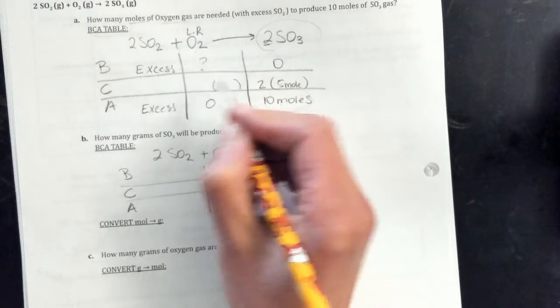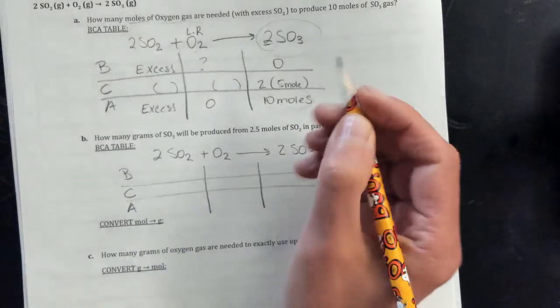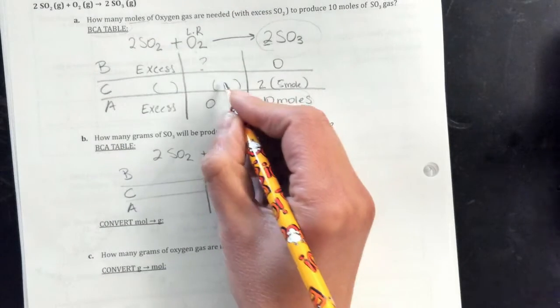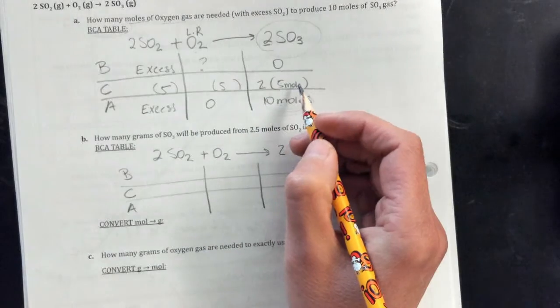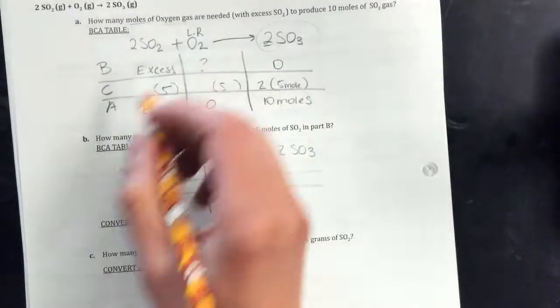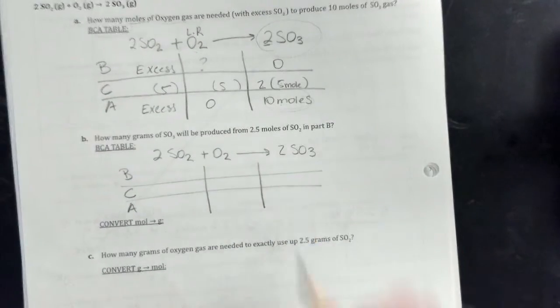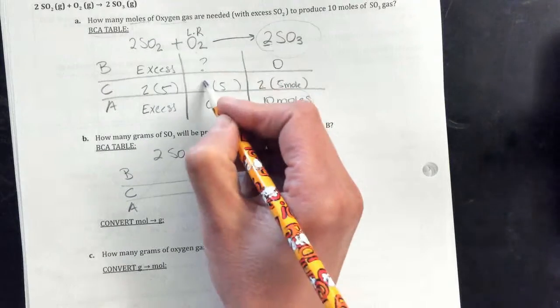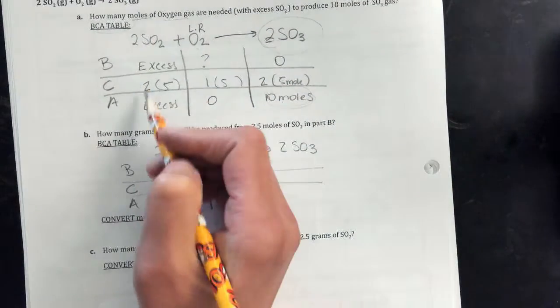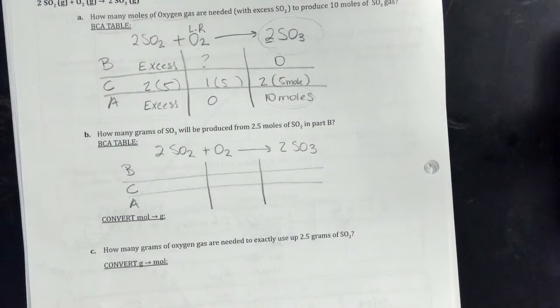I mentioned this before, but I'll mention it again. Whatever's in the parentheses must be the same for all of them. So this is going to be 5, this is going to be 5. And you don't actually need to put the unit moles because everything here is in moles. We do need to be worried about the coefficient. There we go. This coefficient comes from the balanced equation.